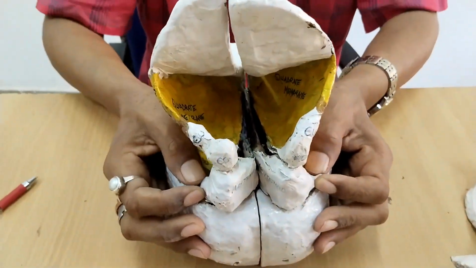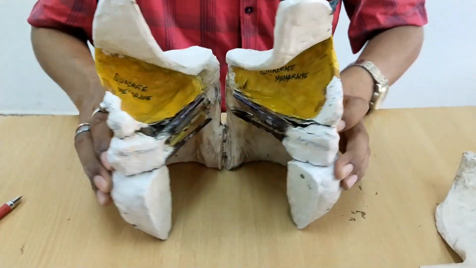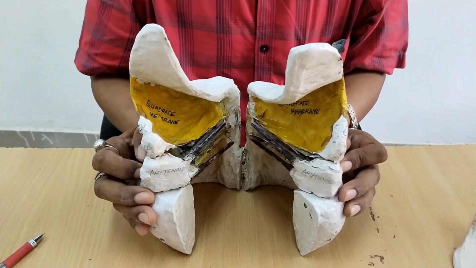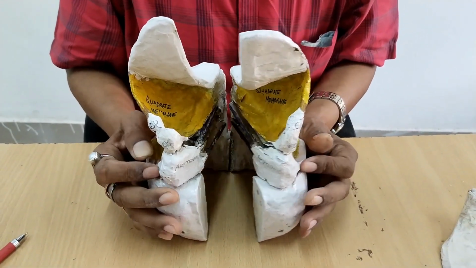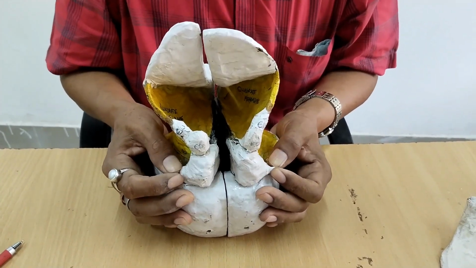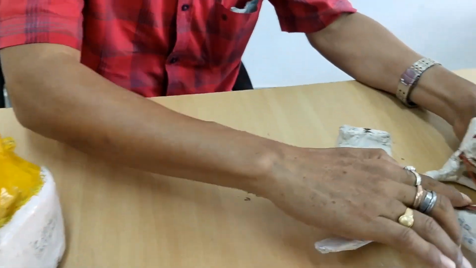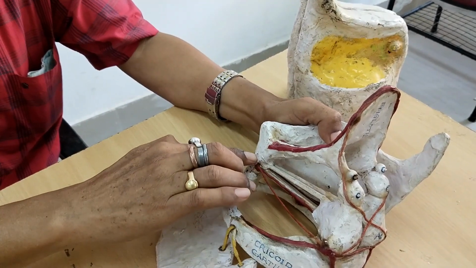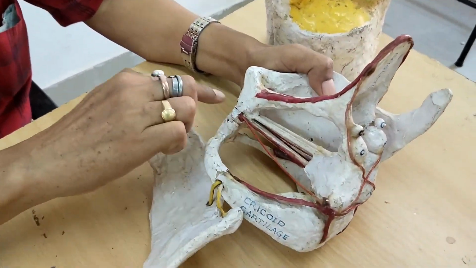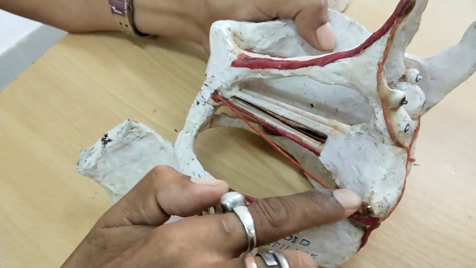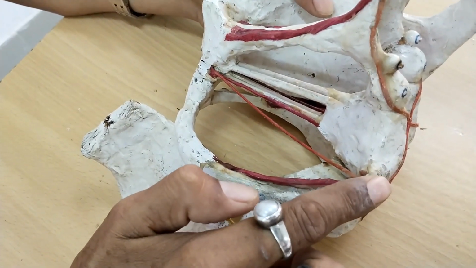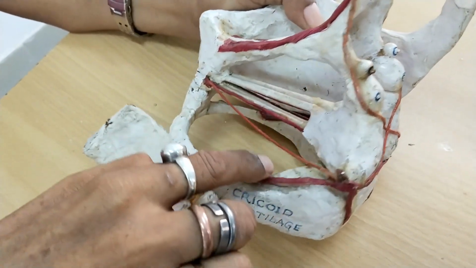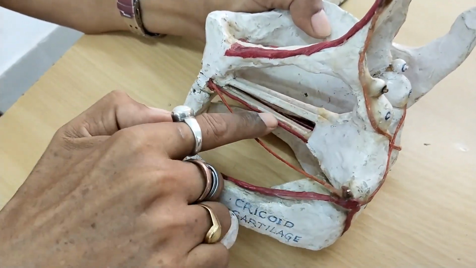So this adduction is done by the lateral cricoarytenoid. Okay. Then this is the muscle thyroarytenoid, from the posterior surface of the thyroid cartilage to the muscular process of the arytenoid cartilage. It is also an adductor. Then this one is the vocalis. This one is called the vocalis muscle.